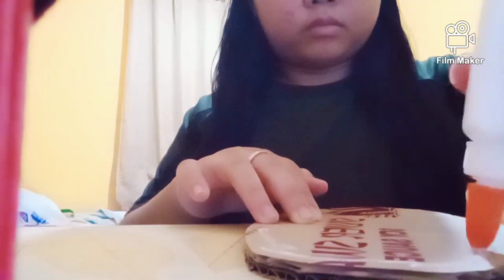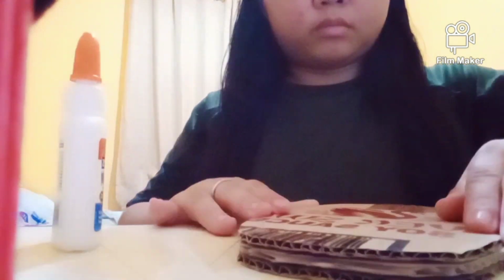Hi guys! So this is how I made my diorama of the bacteria cell using colored paper, cardboard, glue, stick glue, yarn, and scissors.